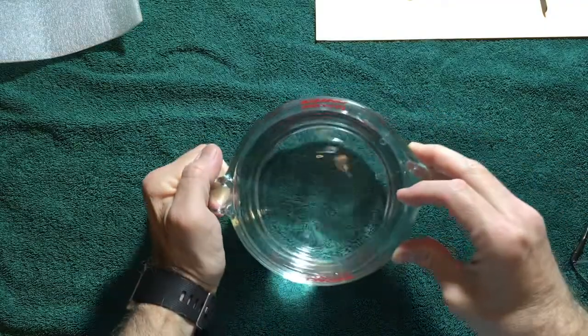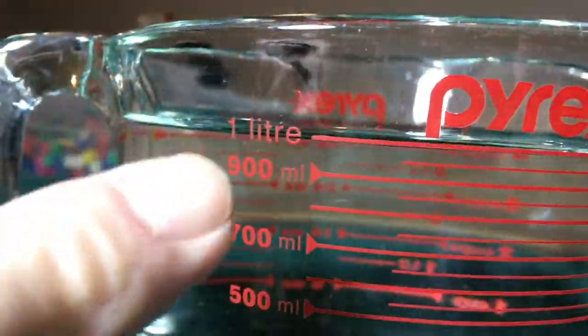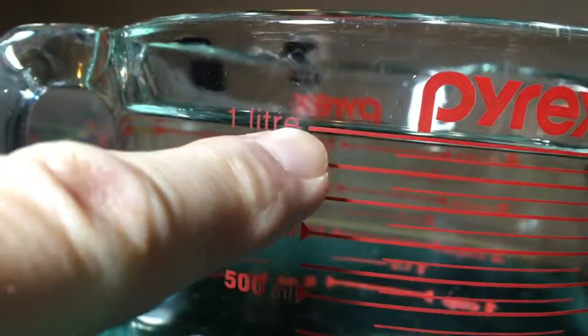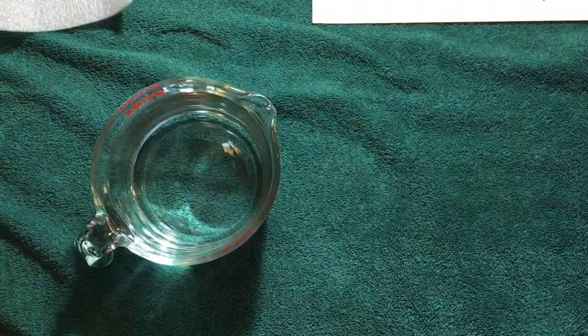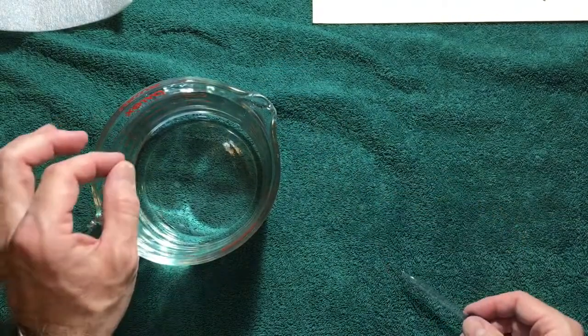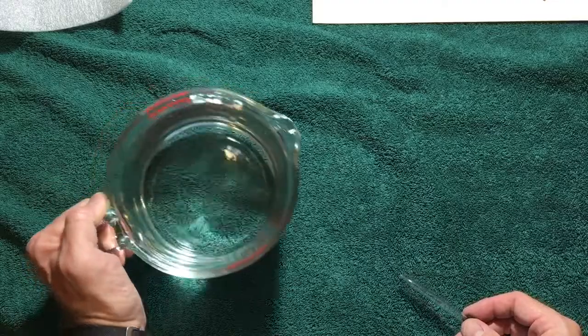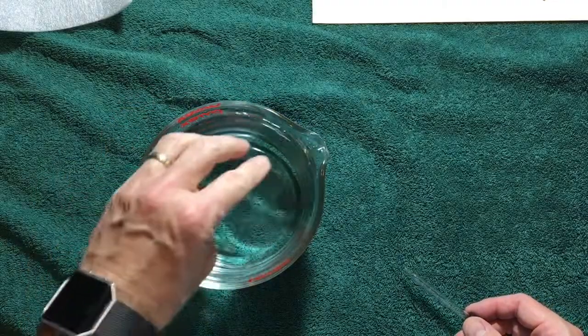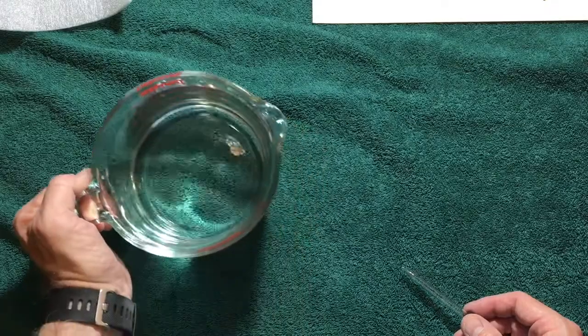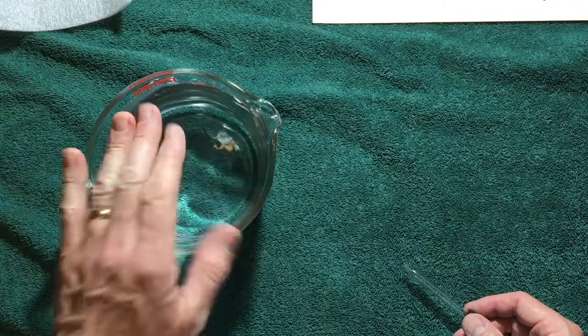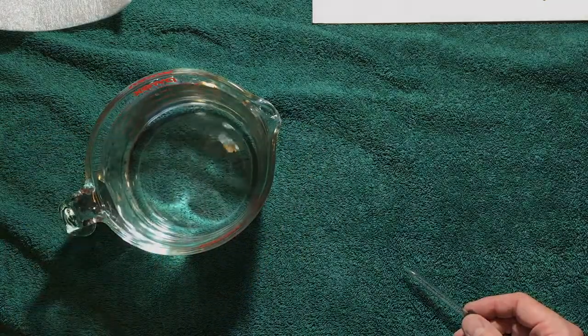So I'll bring this back. Now we can see that the water level has been filled up to 1 liter. So there's 1 liter of water. Now if we were to divide this volume of water up into 1,000 equal parts, we would want to take out 1/1000th, which is 1 milliliter of water.